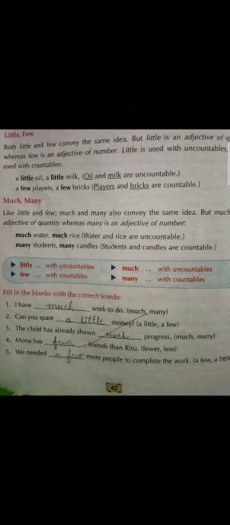The next exercise is fill in the blanks with the correct words. Okay, I have dash work to do. Can we count work? No, it is uncountable, right? So here we will use the word much. Can you spare dash money? Is money countable? Yes. So we will use a few.